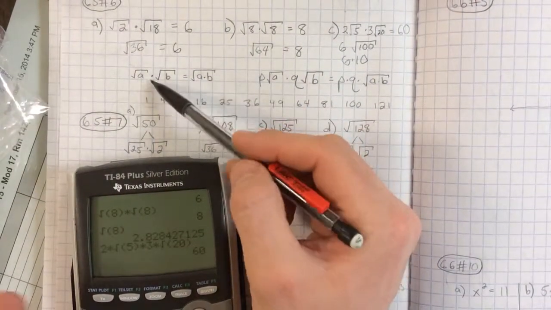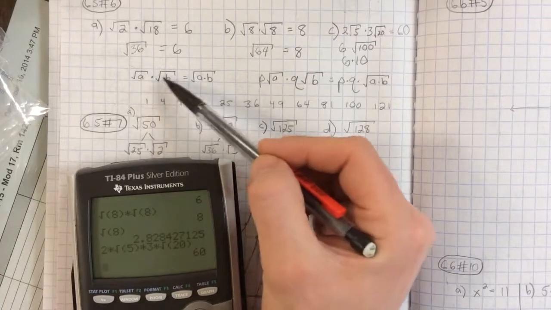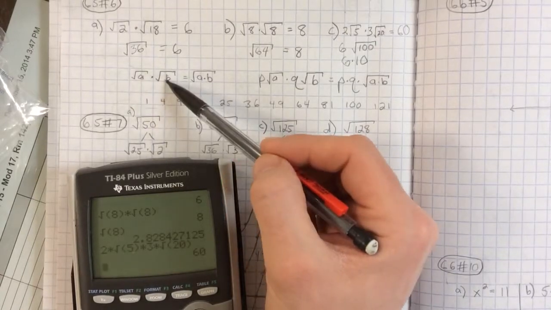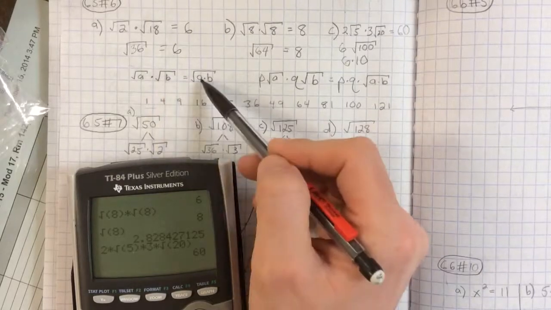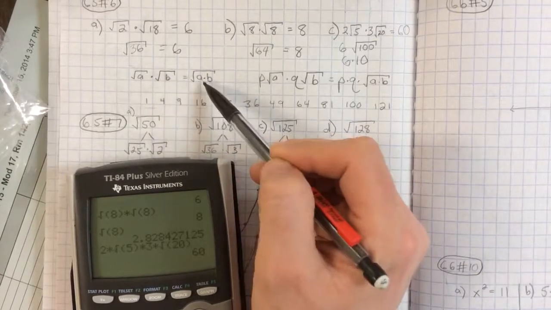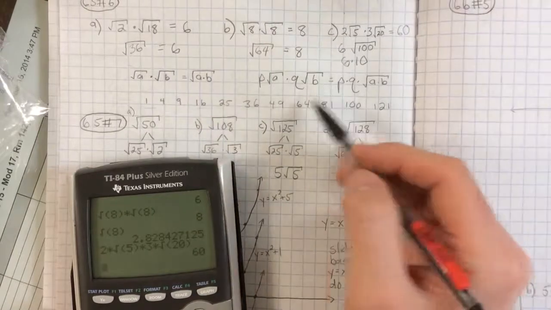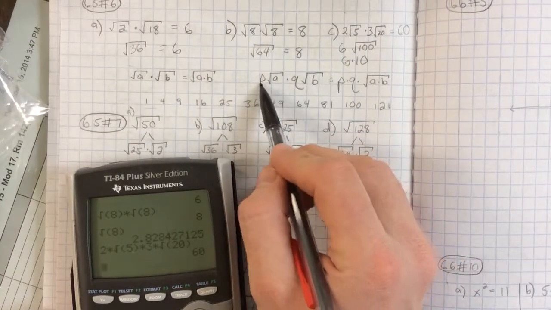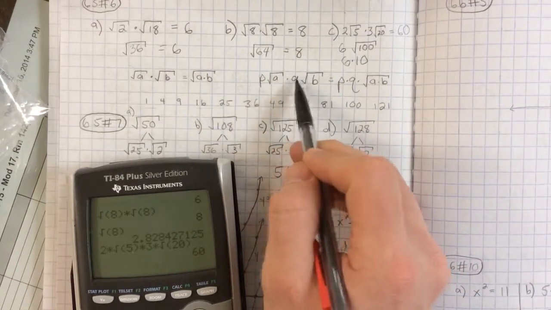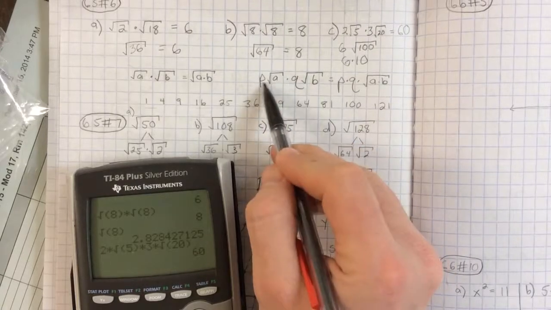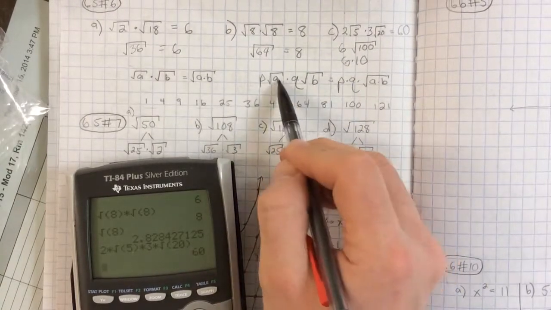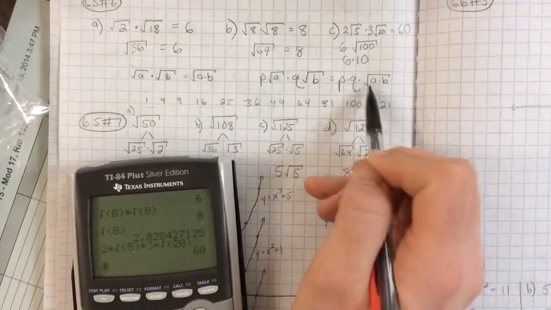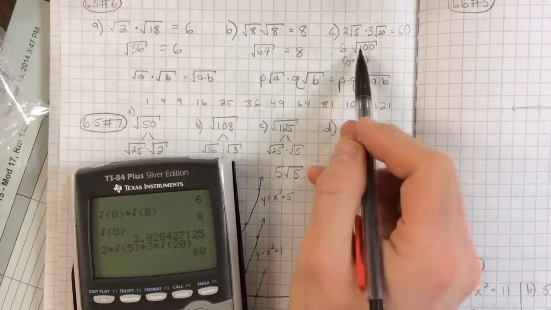When you multiply two numbers that are individually under square roots, you can actually just multiply the two things that are under the square roots, a times b, and take the square root of that whole thing, and that'll get you the answer. Same thing over here. When you have a whole number times a square root, times another whole number times a square root, you can just multiply the two whole numbers to get the product there. Then multiply the two numbers underneath the square roots and take the square root of the product, like we did up here.